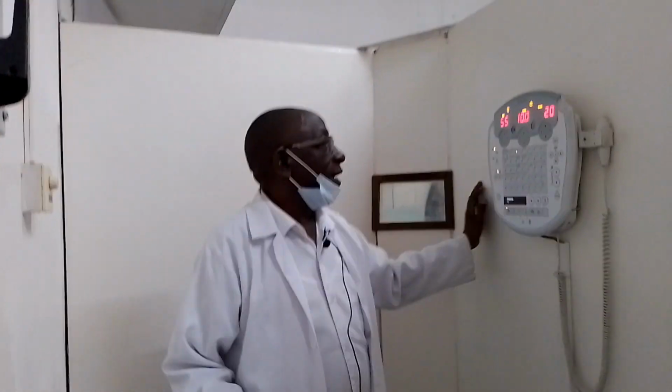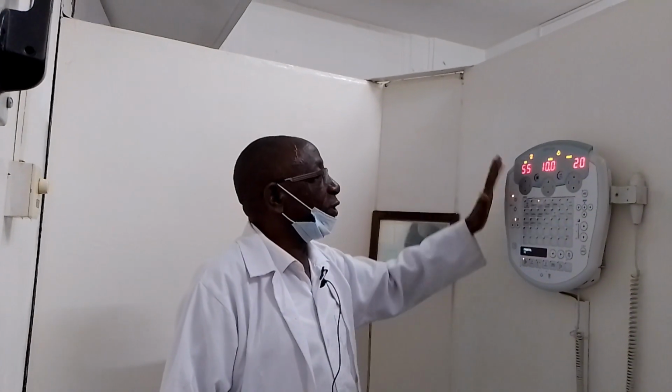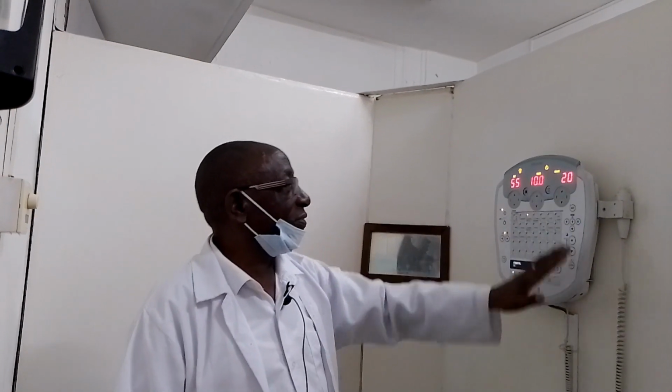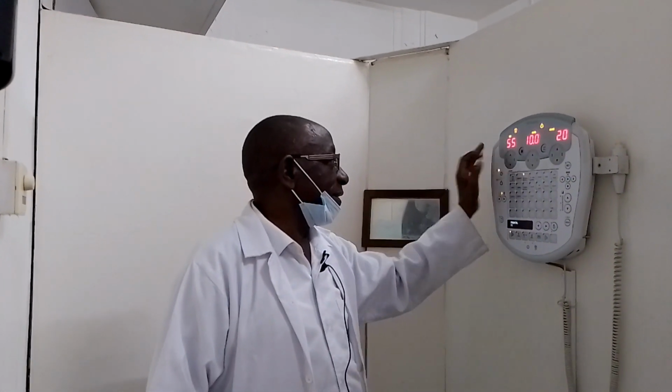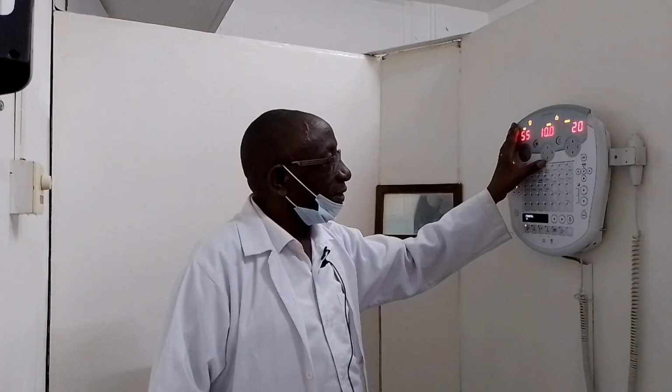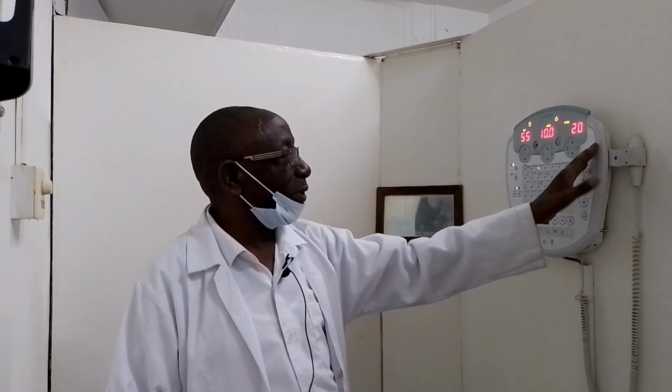Sorry. This is a control room. This one, you have to set your KV, mAs, and time. So if it's for the hand, like this one was for the hand, you set your parameters there. After setting your parameters, you just prepare and then you shoot. And then the operator will take the picture to the computer, and then you are done with that.